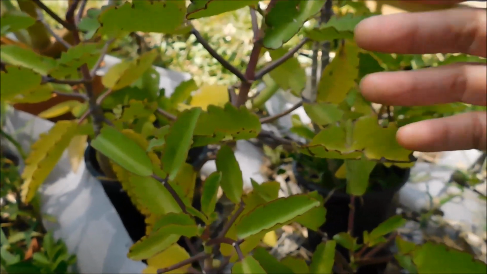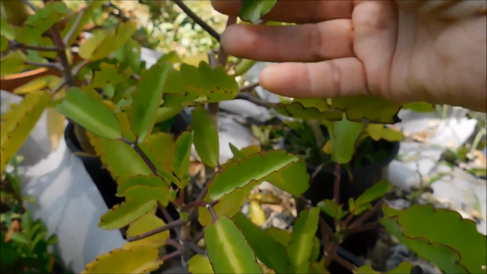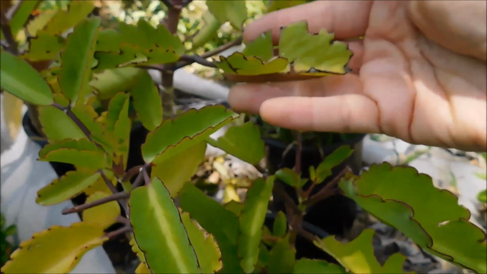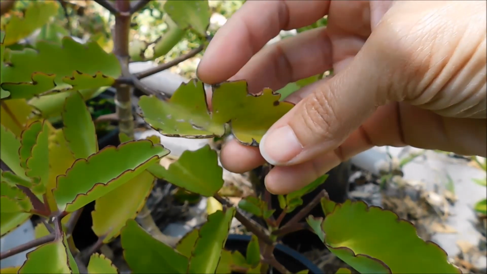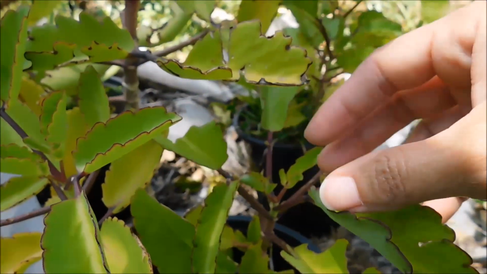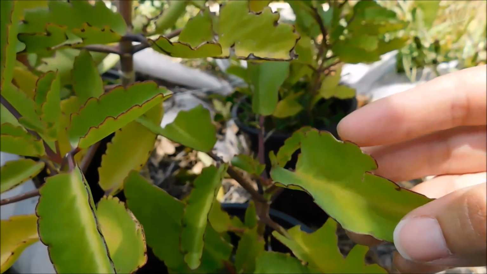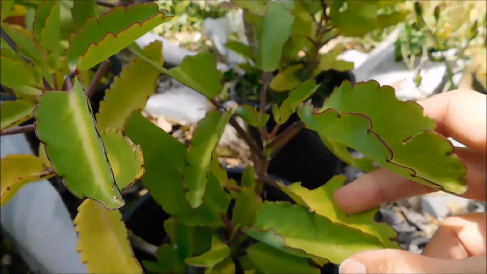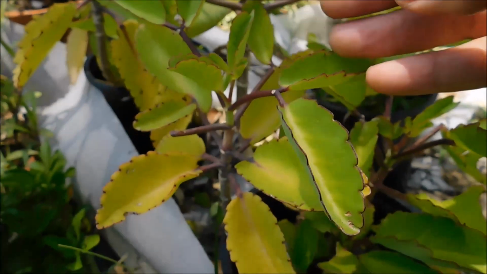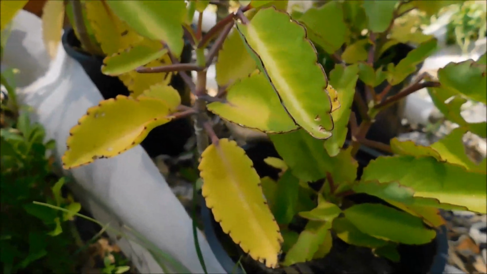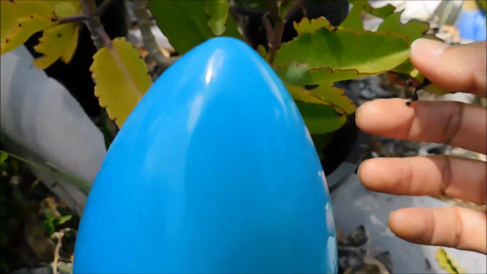The plant actually doesn't look too bad now, but you can see where the ice just passed through some of the leaves here. It really looked bad about a week and a half ago, and I gave it some time to recuperate. So I'm going to go ahead and just give an update on this plant.